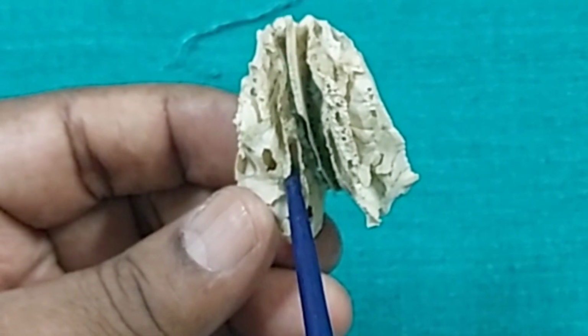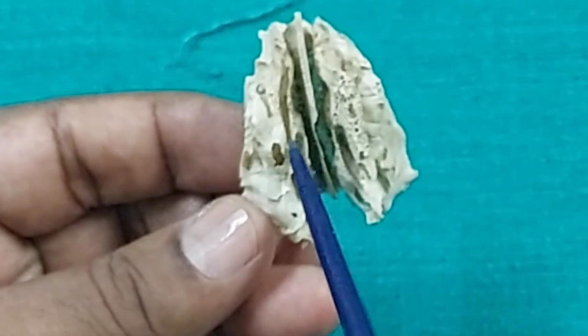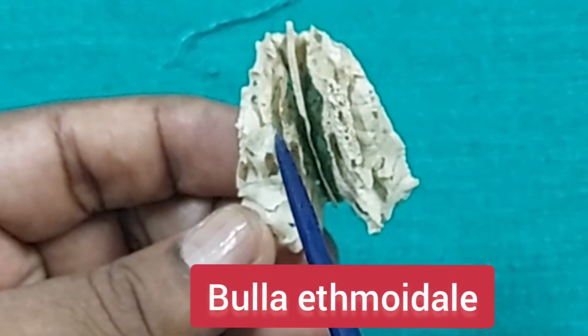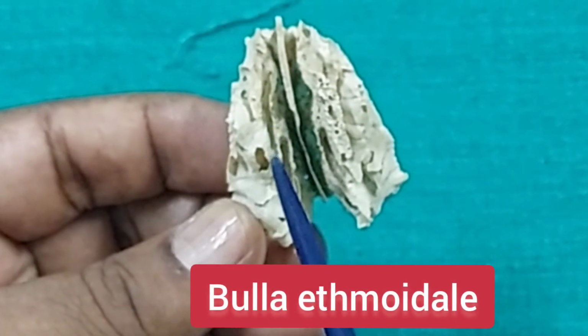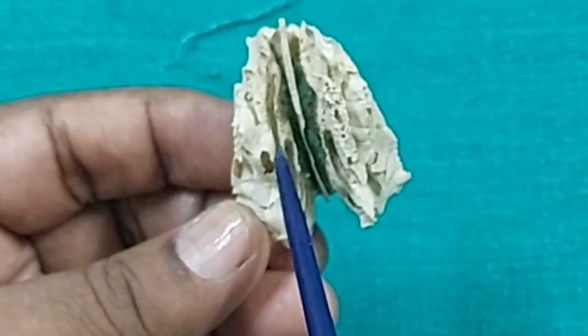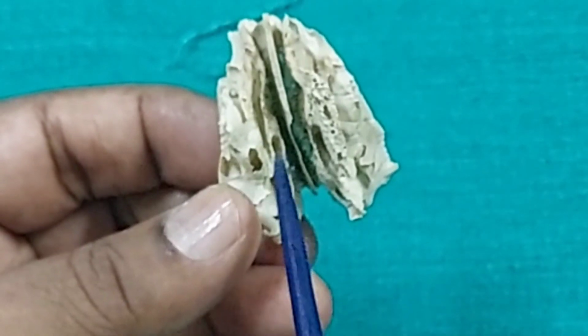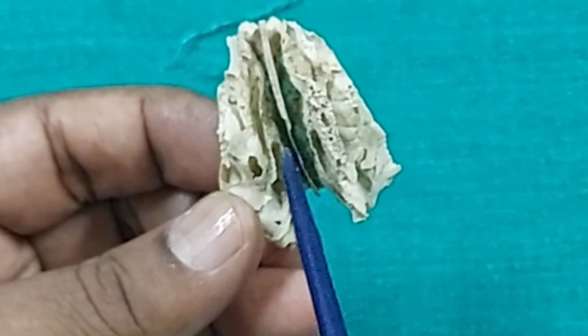In the middle meatus, there is an elevation called the bulla ethmoidalis. This elevation is due to the middle ethmoidal air cells, which open into the middle meatus either on the bulla or above it.